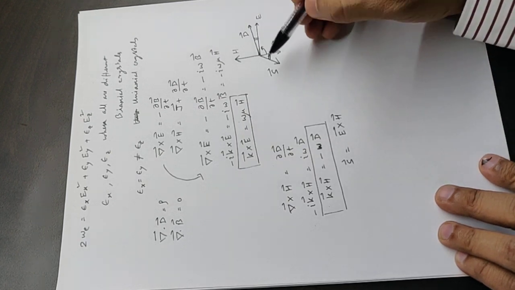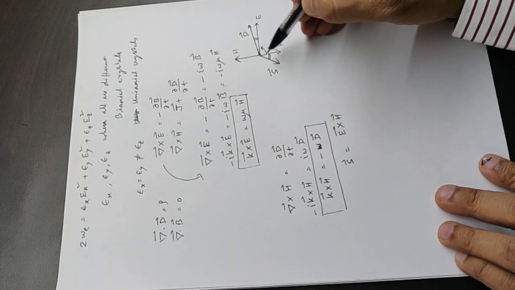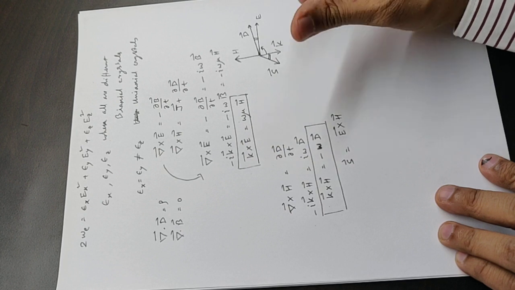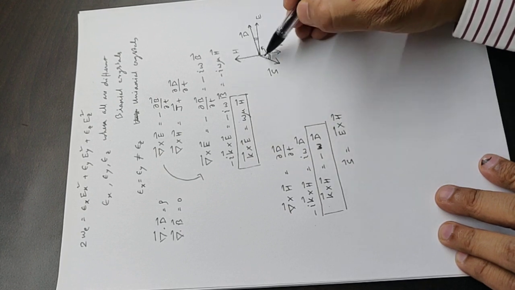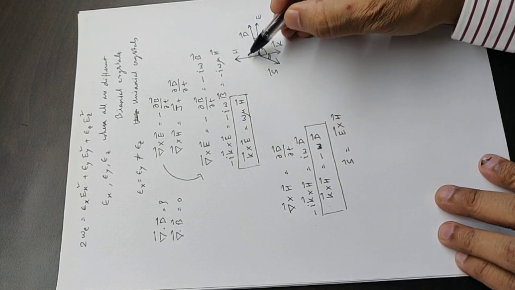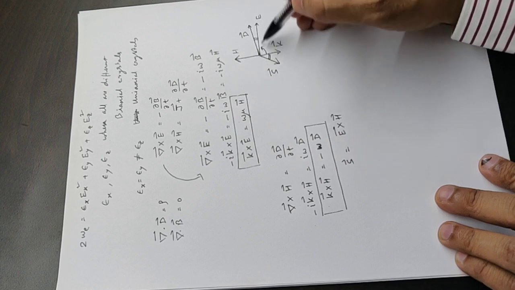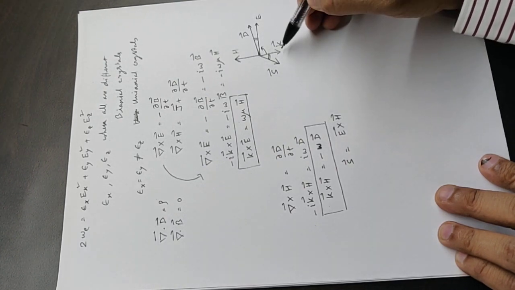So S, E and H are making a triad, all three perpendicular to each other.